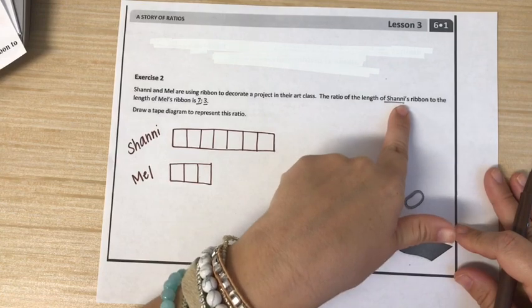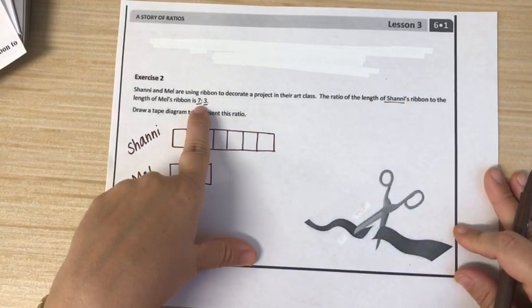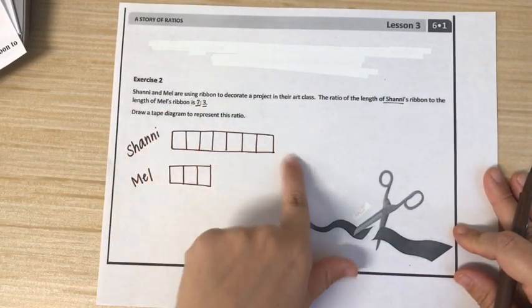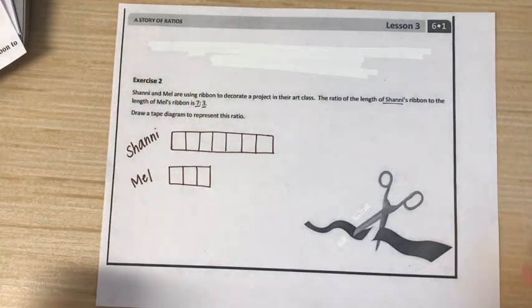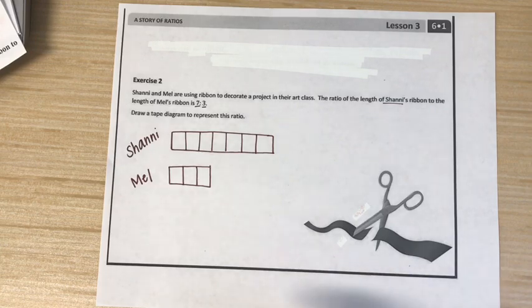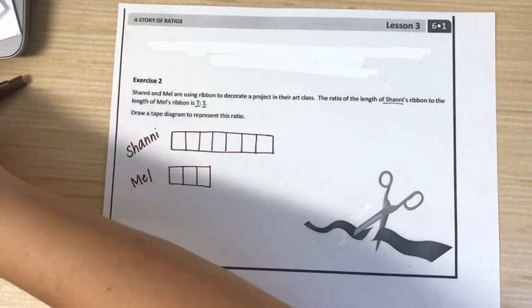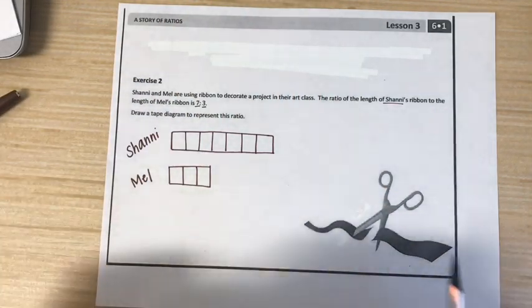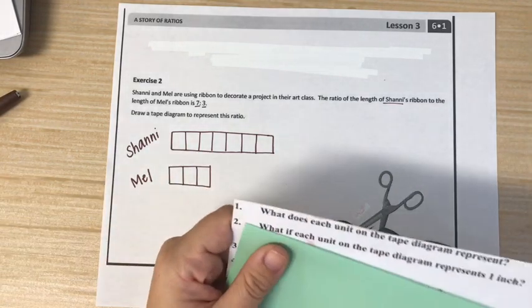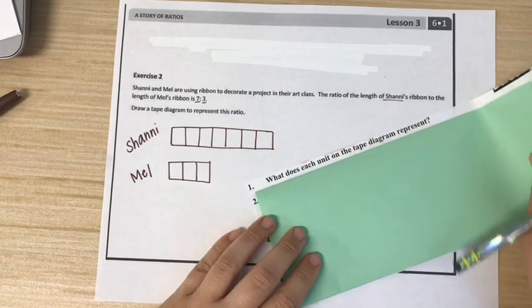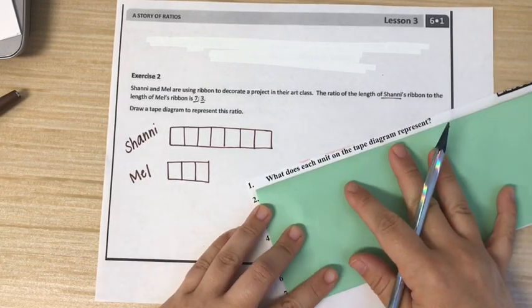Shani is the first person mentioned. The first number mentioned is 7. Shani has 7. Same thing, Mel has 3. So that's our tape diagram. Now what we're going to be doing here is answering some questions to talk about those equivalent ratios. You don't have to write these questions down, but you can solve these with me.